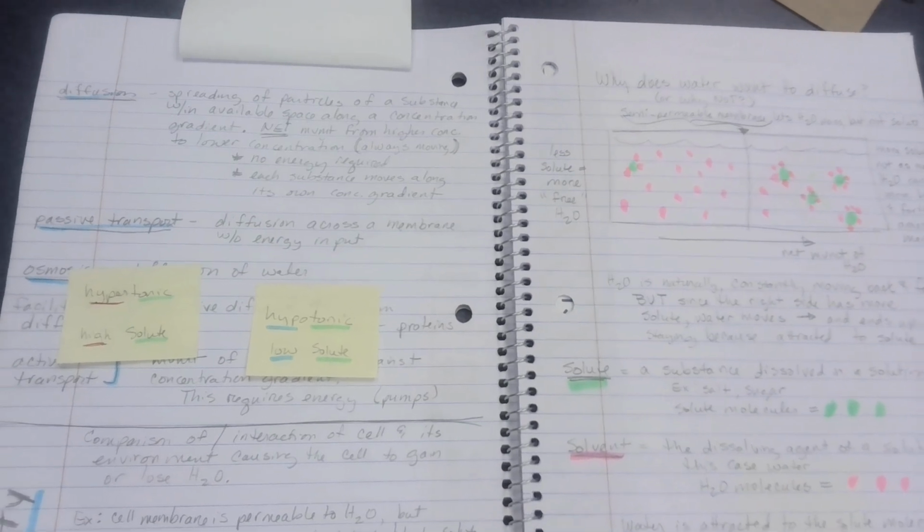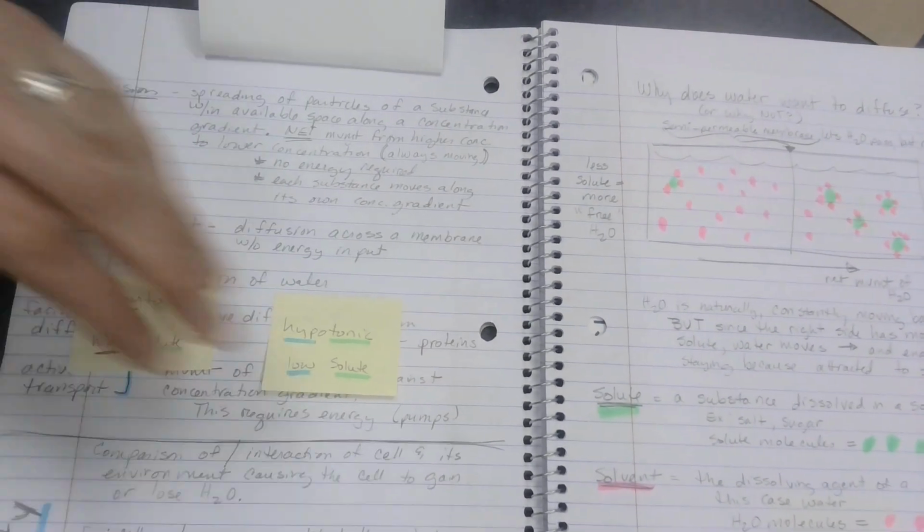Alright, these notes are going to go into your AP Bio spiral notebook. We're going to go right next to the diffusion notes that you should already have, and so we're going to put it on the right-hand side page.